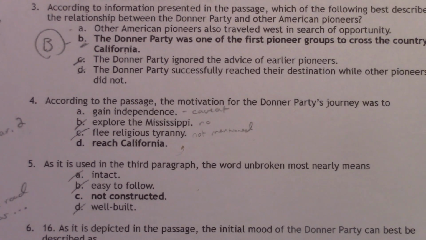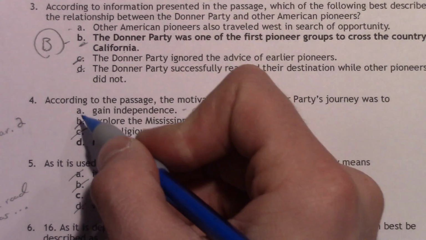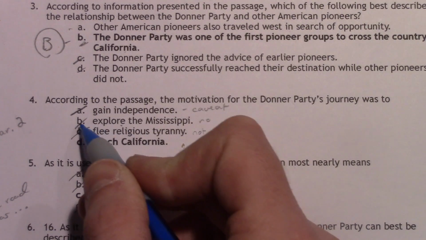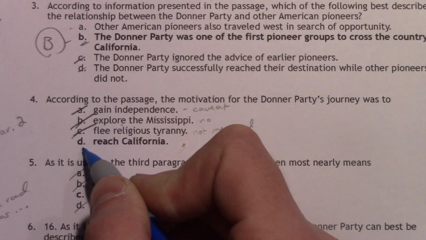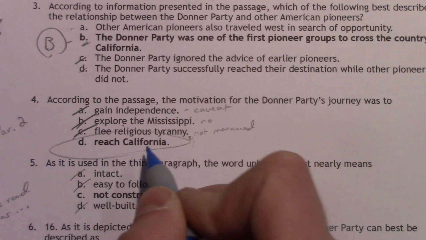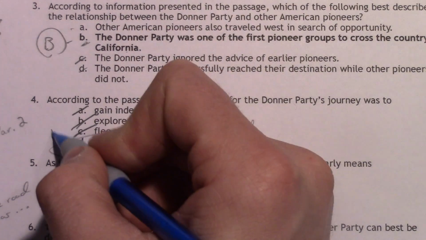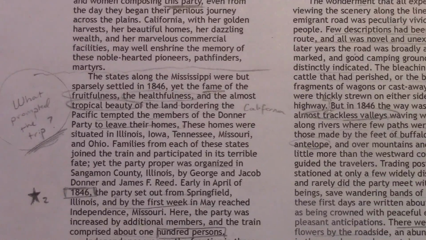According to the passage, the motivation for the Donner Party's journey was to what? Gain independence? Not what it says. Explore the Mississippi? Not what it says here. Flee religious tyranny? Definitely not supported. Reach California? Supported very clearly in the section that I have noted right here.